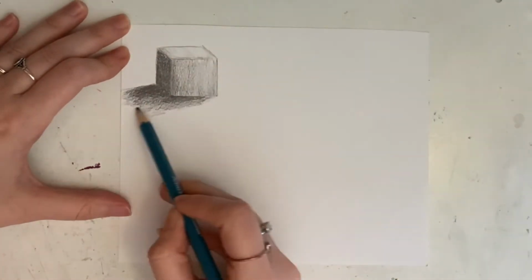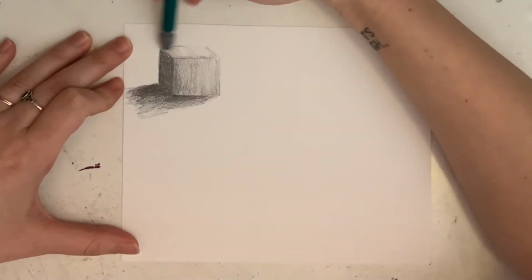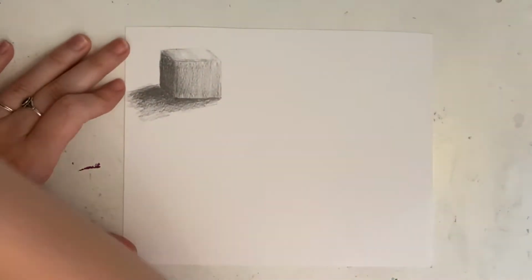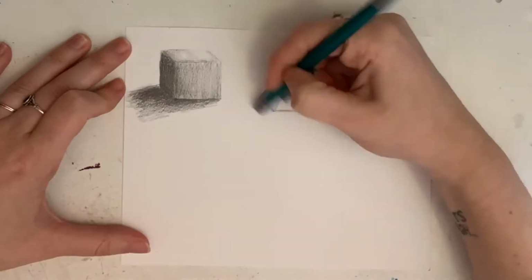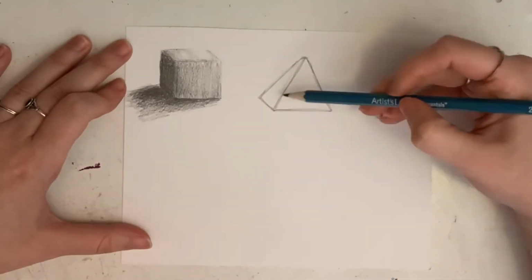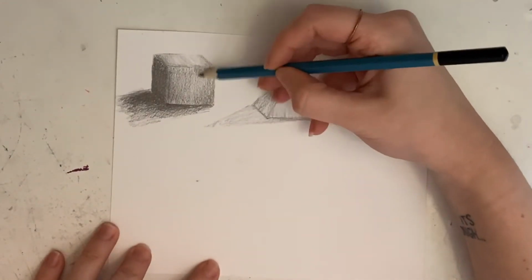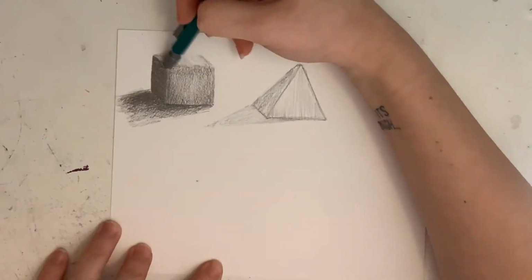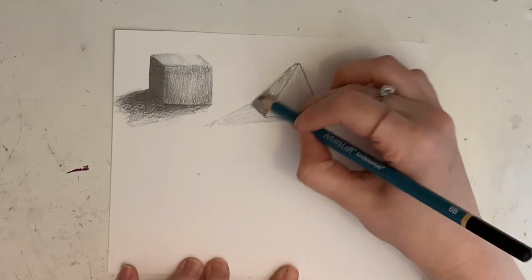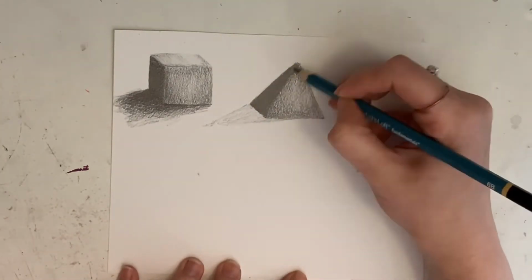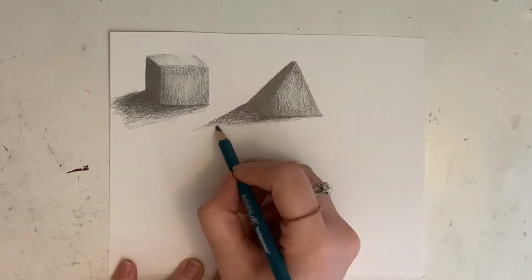The top plane is going to be the highlight because for all of these forms, my light source is going to be coming from the same area. So that's where the highlight hits, that front face is where the midtones are, and that back face is going to be more of the core shadow. I'm going back and forth between the 2B and the 6B, which is one of the darkest pencil leads. I'm doing that both for the pyramid and the cube to build up the dark values.